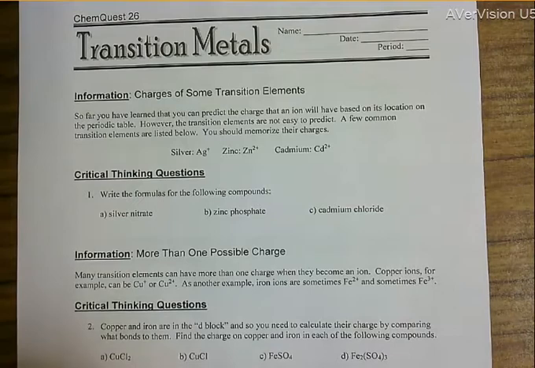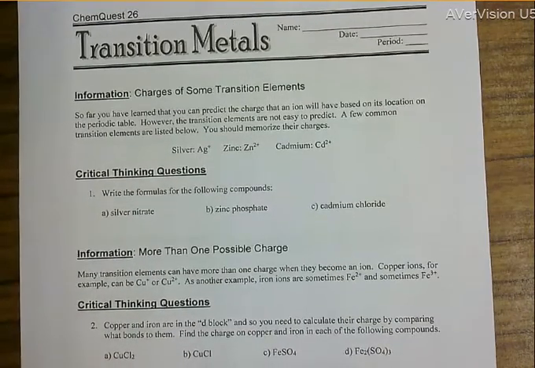So we have some information, charges of some transition elements. So far you have learned that you can predict the charge that an ion will have based on its location on the periodic table. However, the transition elements are not easy to predict. A few common transition elements are listed below. You should memorize their charges.